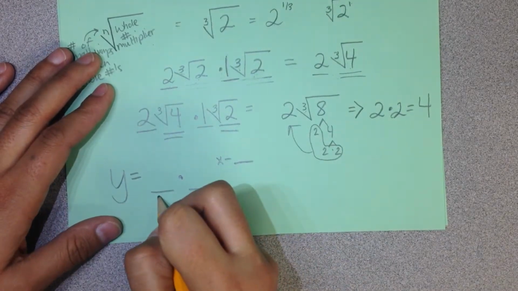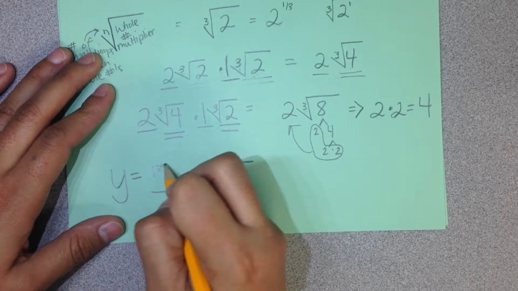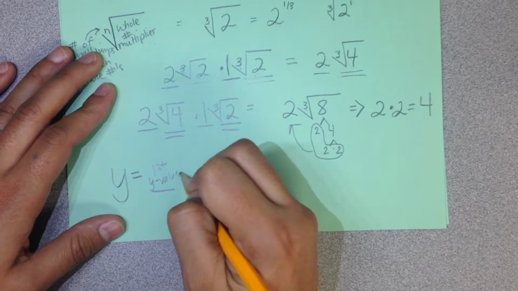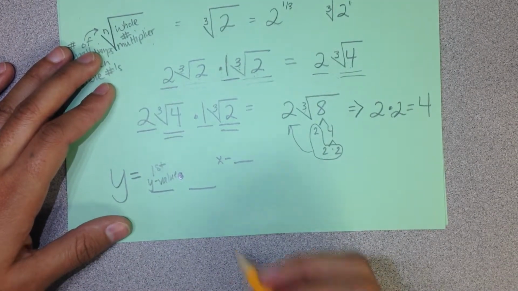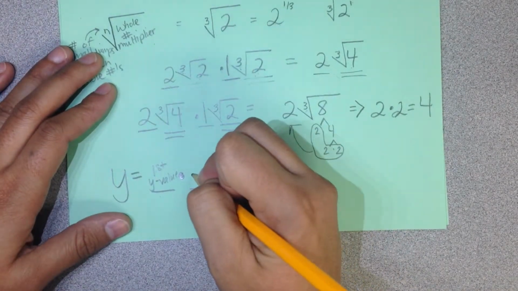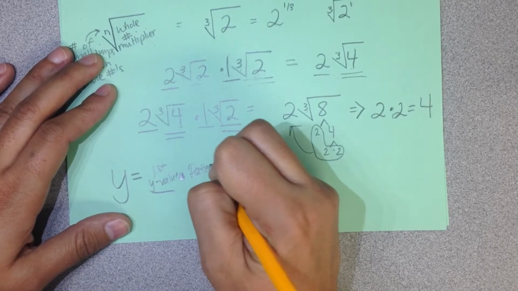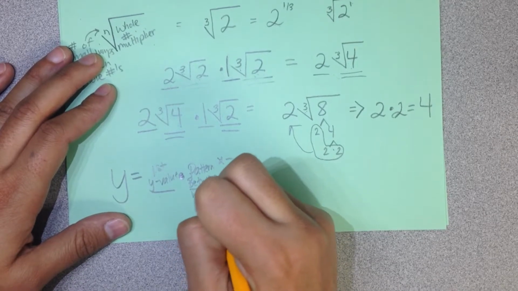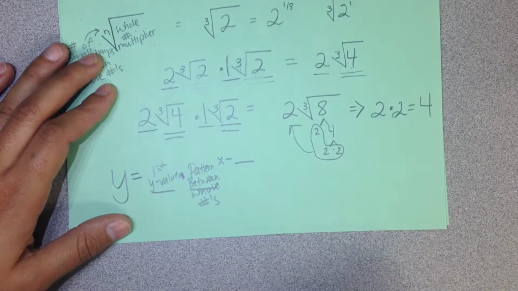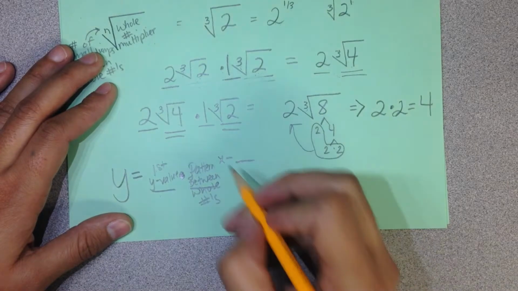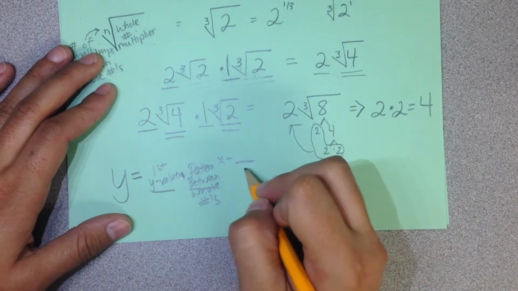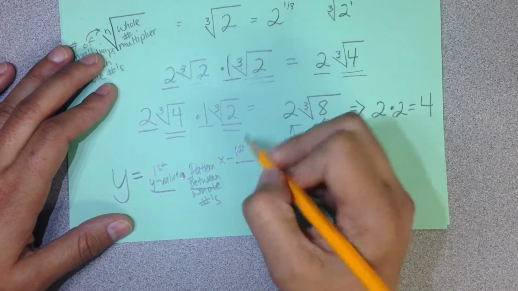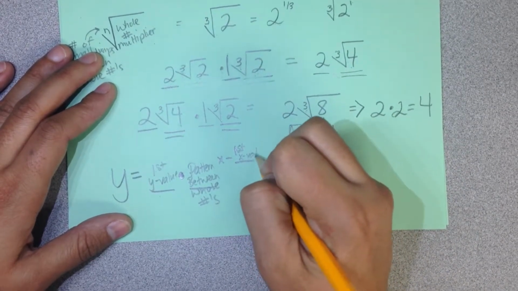So this first space is going to be your first y value, and you're going to multiply, that's what that big dot is for, you're going to multiply by your pattern between whole numbers. So what did we multiply by? Every whole number, and then it's going to be taken to the power of x minus something, and that something is your first x value.